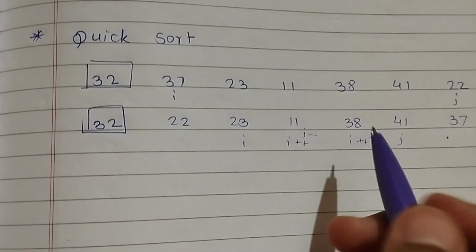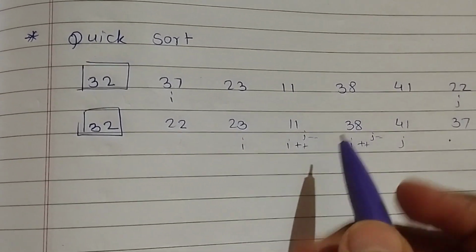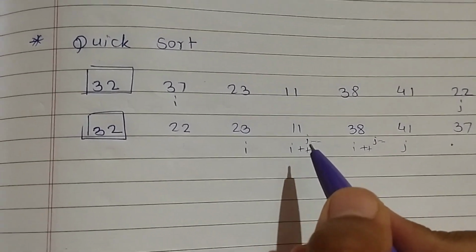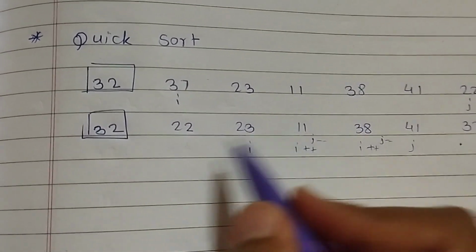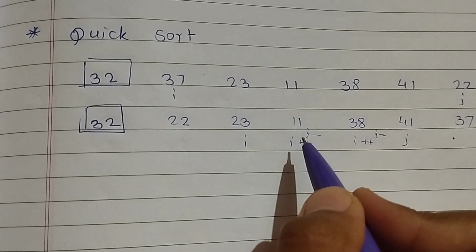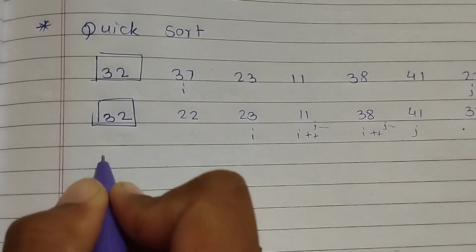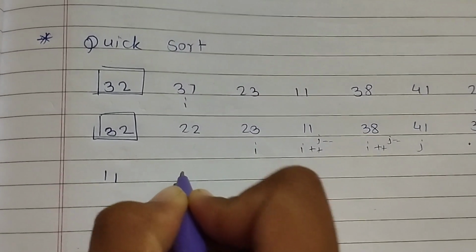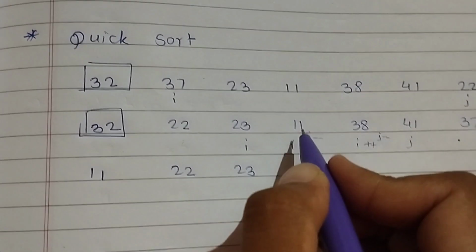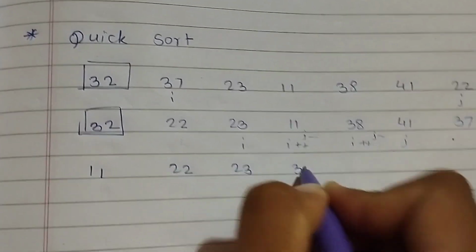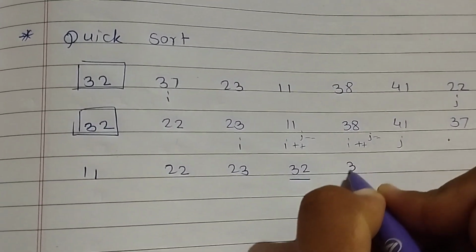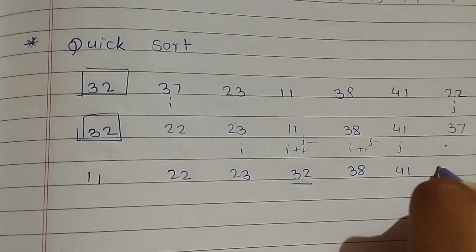If I crosses j, meaning when I is greater than j, then at that time we swap the pivot element with the j element. So now 11 is here, this is 22, 23, and the jth element is 32. This is our pivot element, and the remaining are the same: 38, 41, 37.